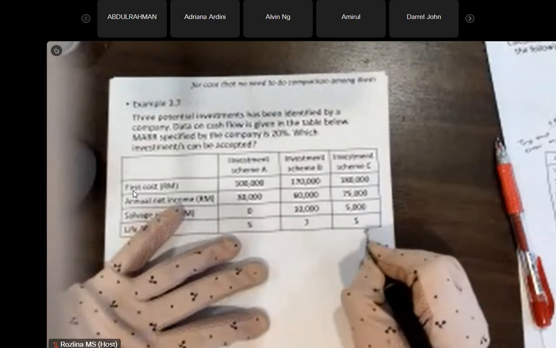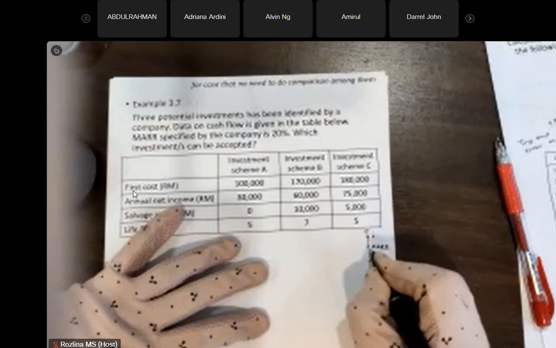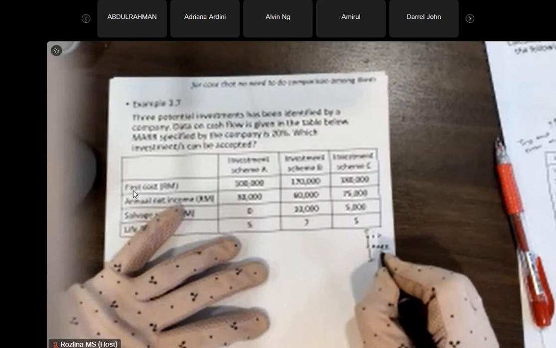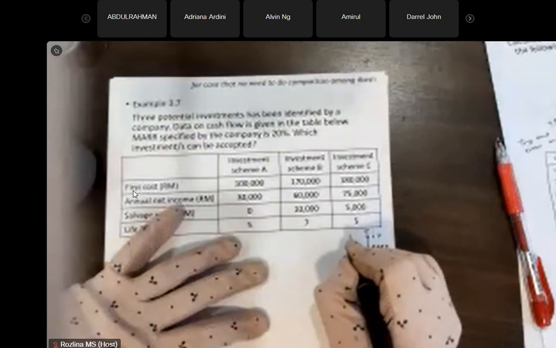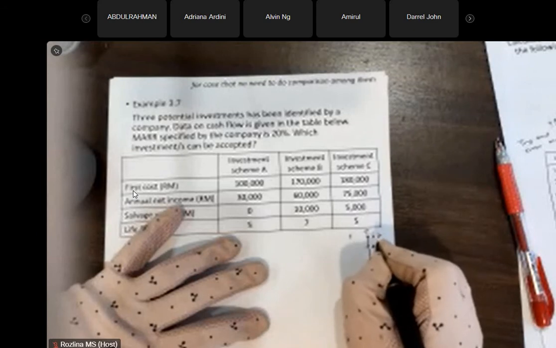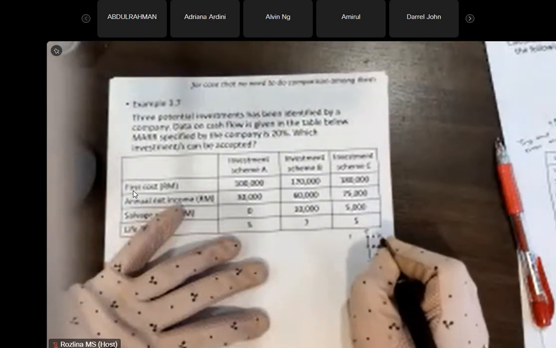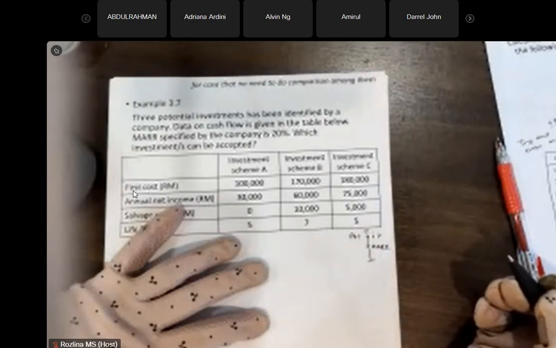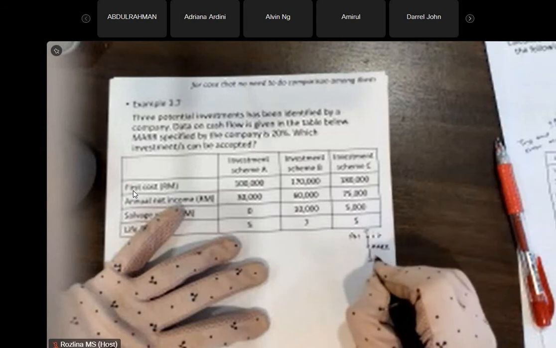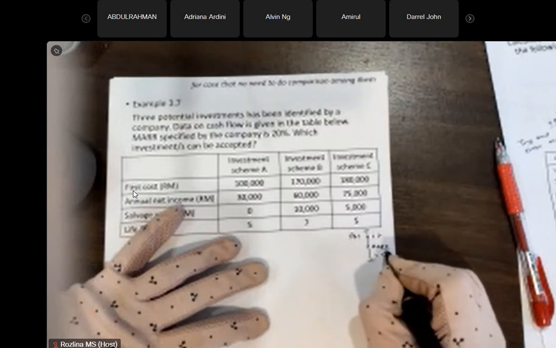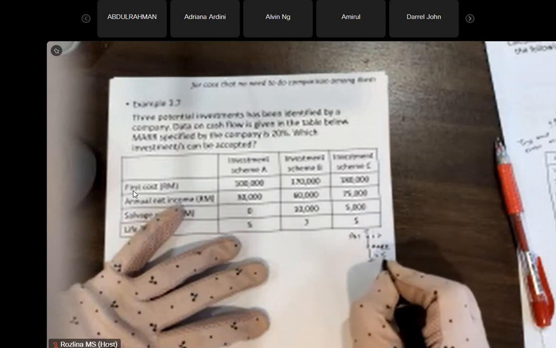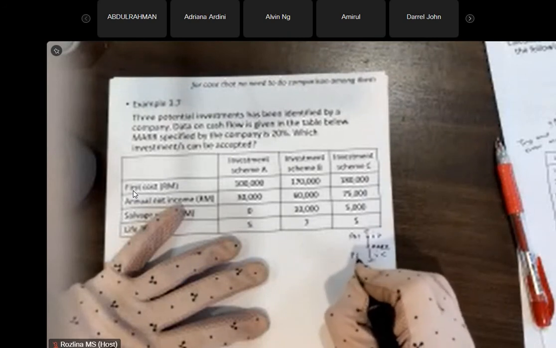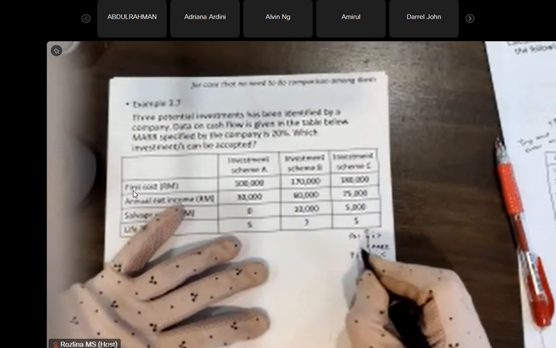So you have to get the I star to be more than this MARR. How do you know that the I is more than MARR? By looking at the P value. P should be positive. If you get the I star less than MARR, how do you know that the I is less than MARR? By looking at the P value: it is negative. You get P negative.